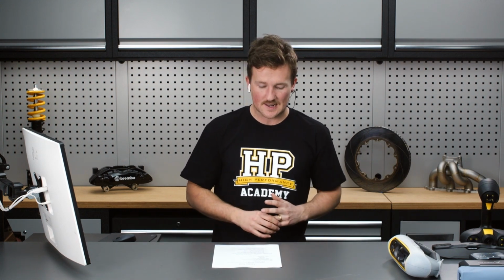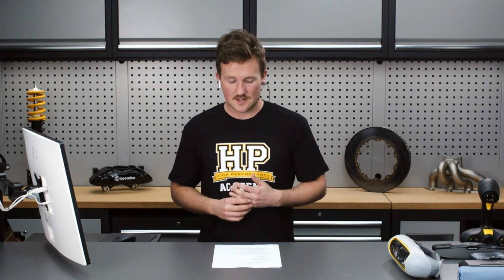From there we'll move on to resolution, and this is a little bit different. This is often called the point distance, and it's how much detail is captured by the scanner. That's the distance between each of the data points that the scanner captures.